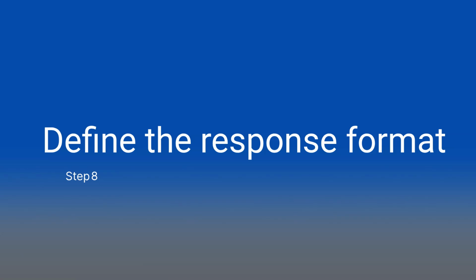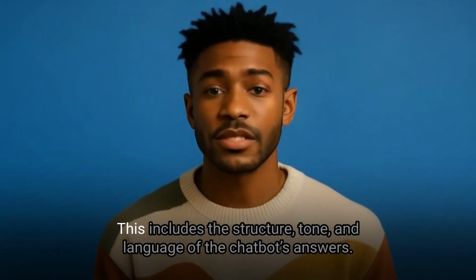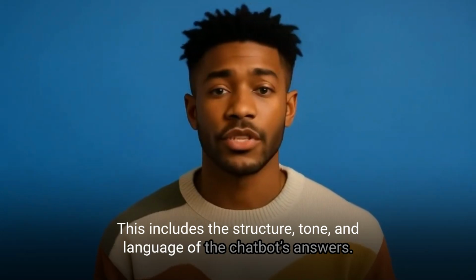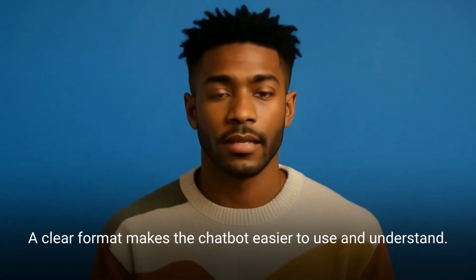Step 8. Define the response format. In the final step, define the response format. This includes the structure, tone, and language of the chatbot's answers. A clear format makes the chatbot easier to use and understand.